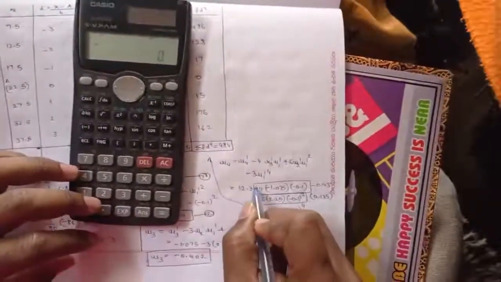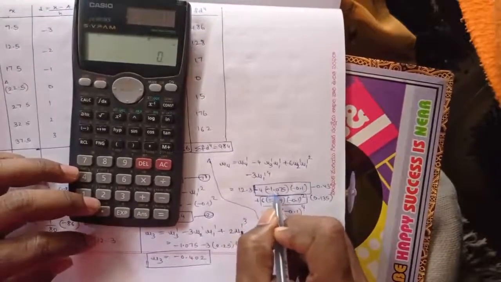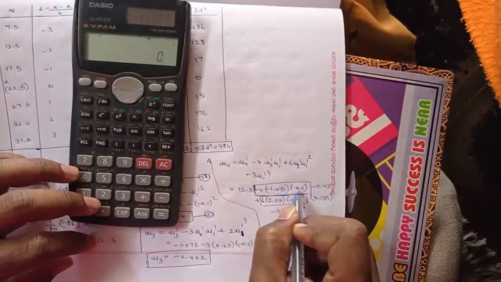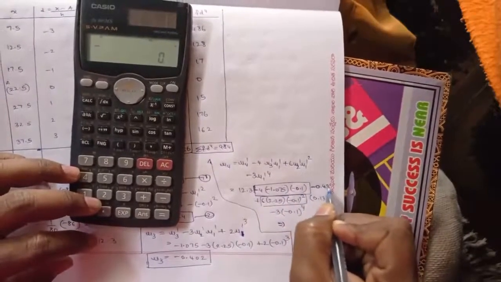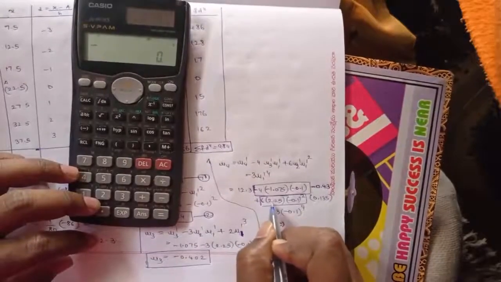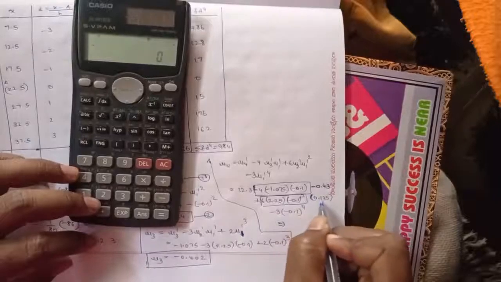So let us solve each single term. Minus 4 of minus 1.075 into minus 0.1 results to minus 0.43, and 6 of 2.25 into 0.1 square results to 0.135.